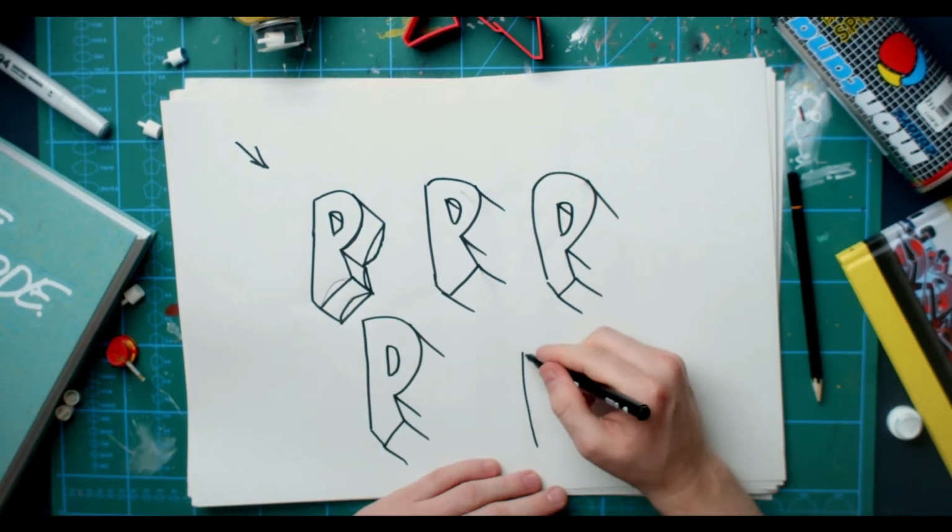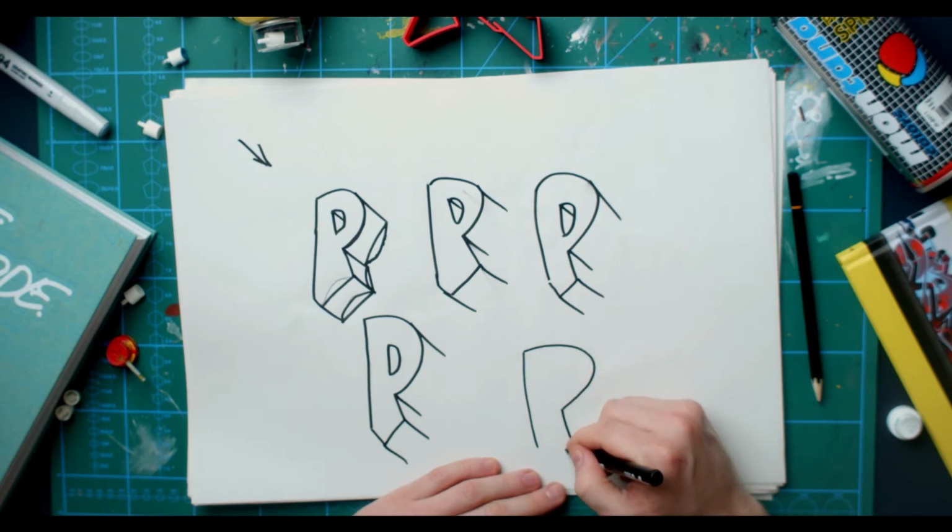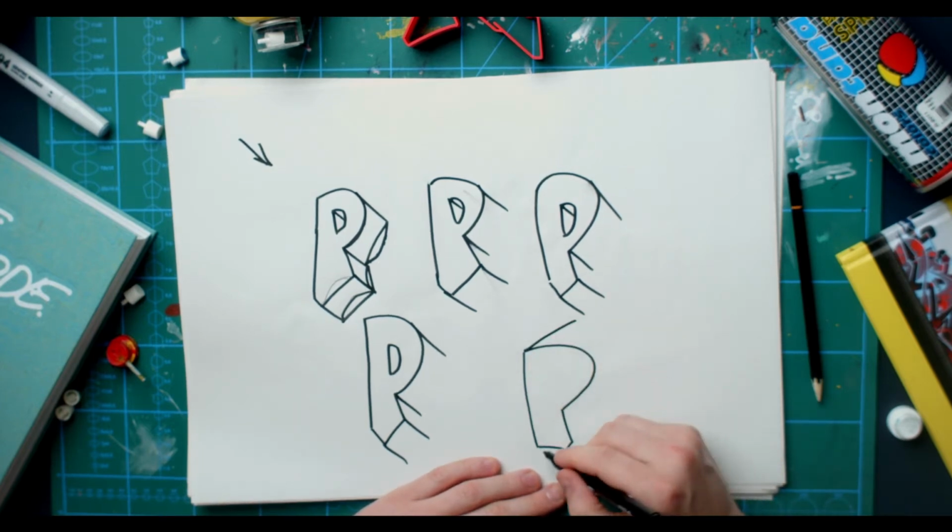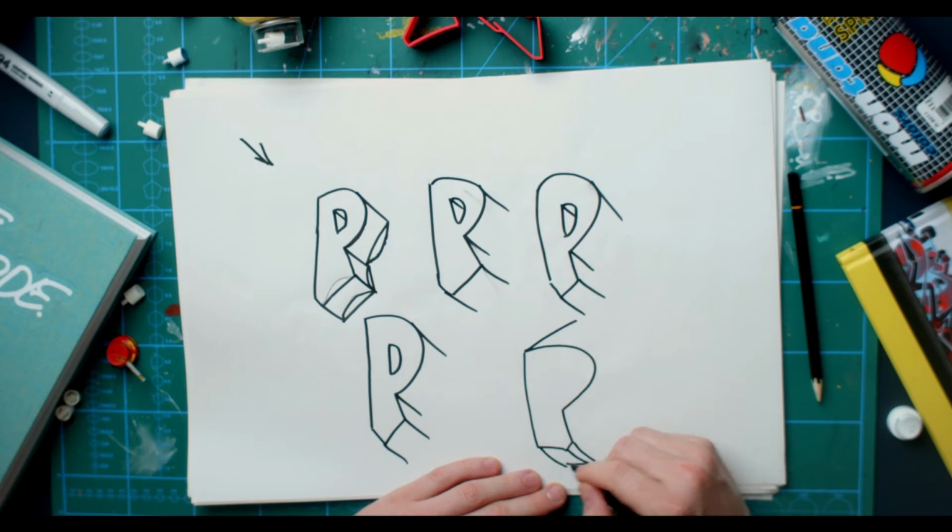Sometimes there are also ones making the shadows like this.